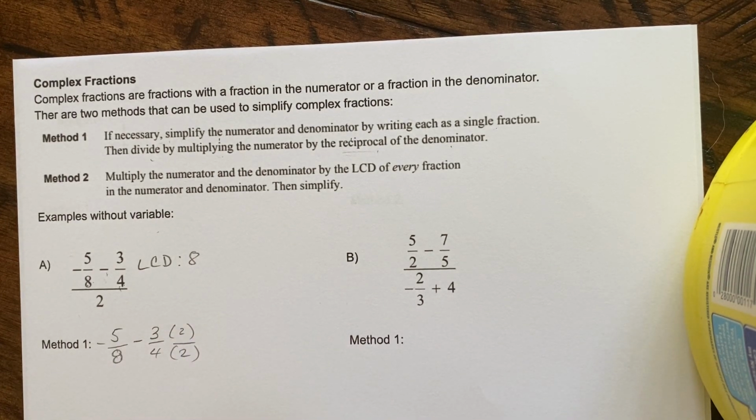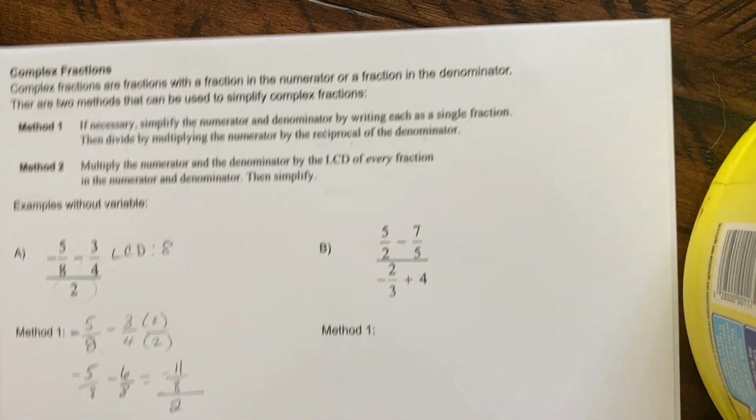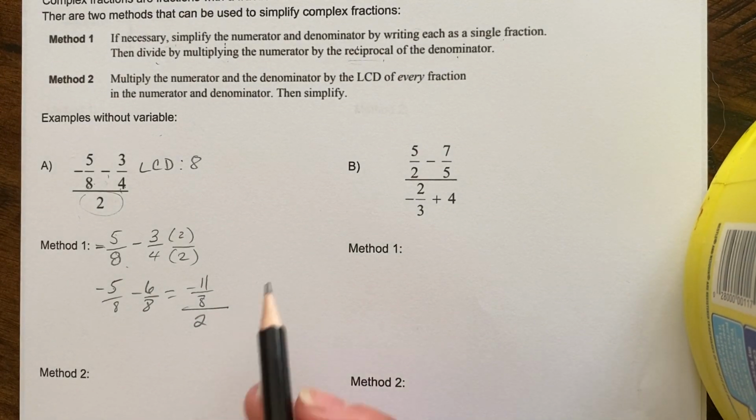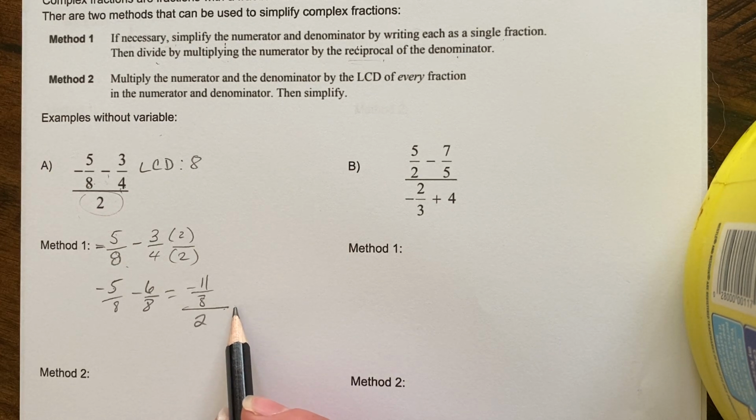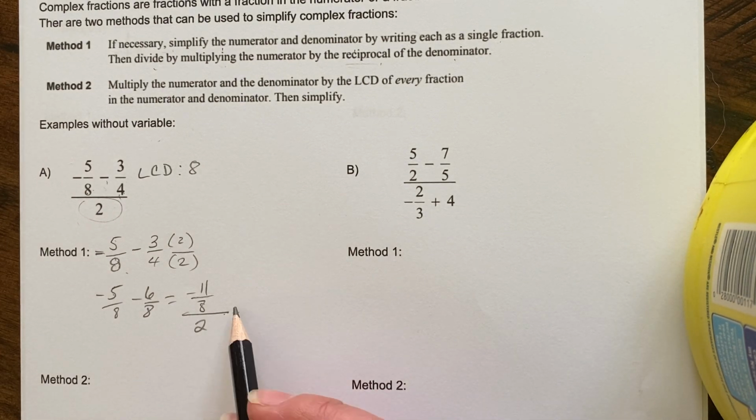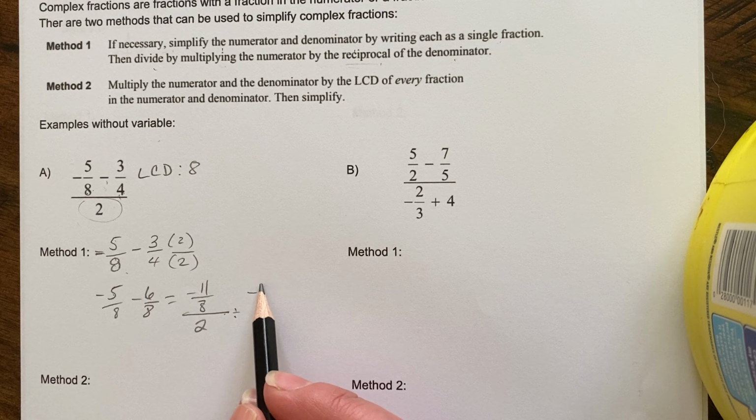Okay. And so the numerator turns out to be -5/8 minus 6/8, which is -11/8. And then I'm going to put back in that denominator of 2. Okay, so once we're here, now again, this fraction bar, always think, means division. So since we're dividing, I'm going to write it out here for you.